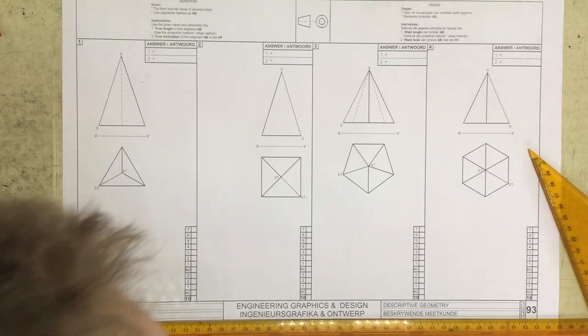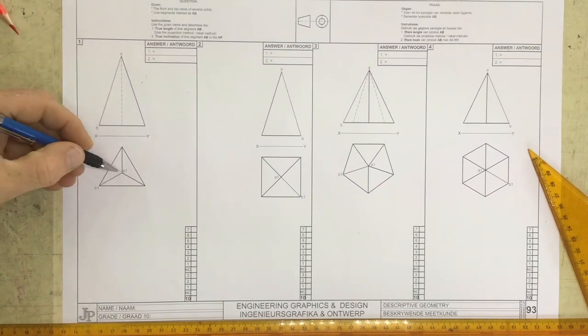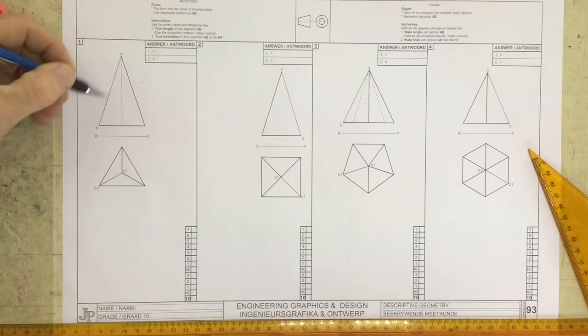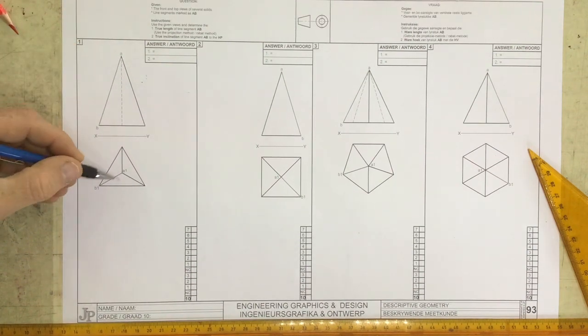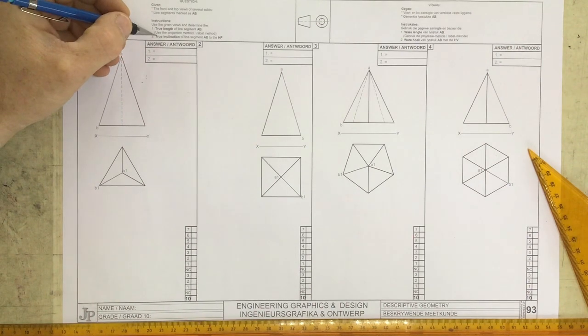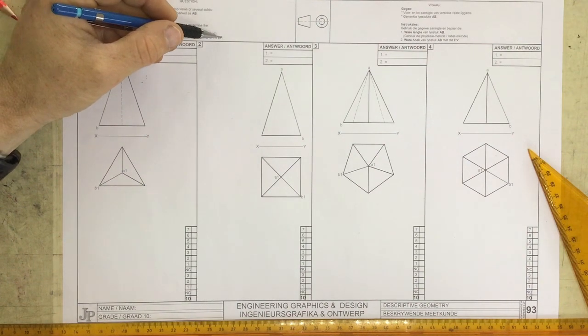Right, in this descriptive geometry problem, they're asking us to find the true length of the line AB. This is the top view, that's the front view. The front view is on the vertical plane, the top view is on the horizontal plane. They want you to get the true length using the projection method, and to find the true inclination of the line segment AB to the horizontal plane.